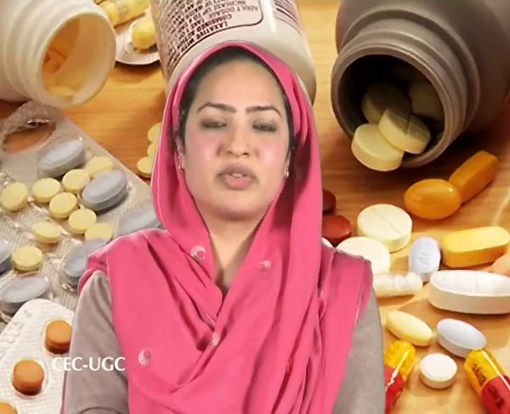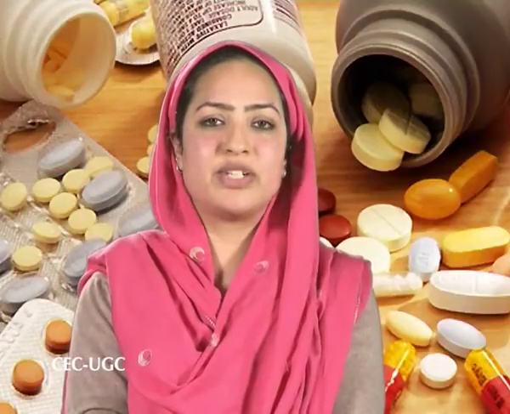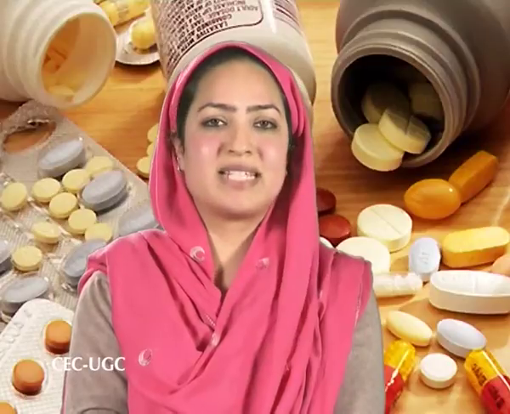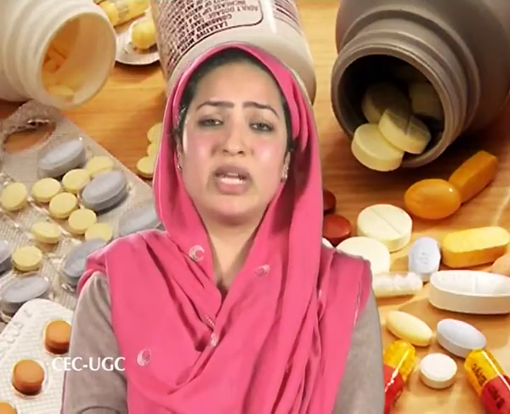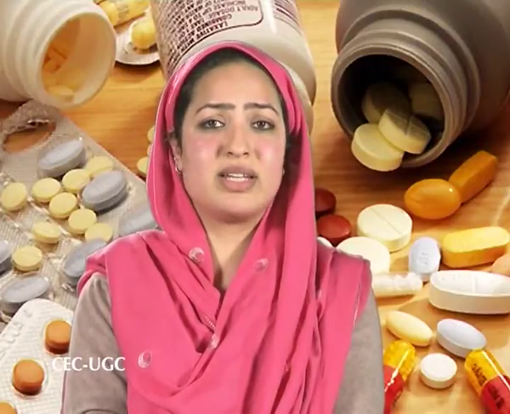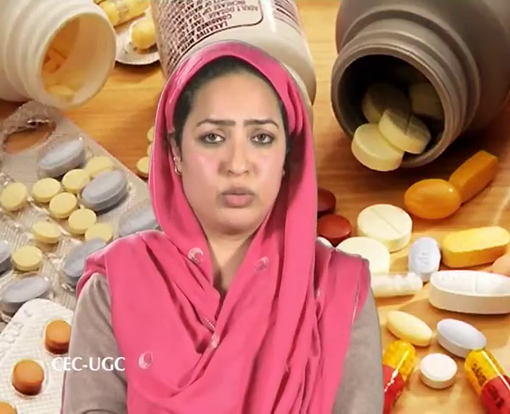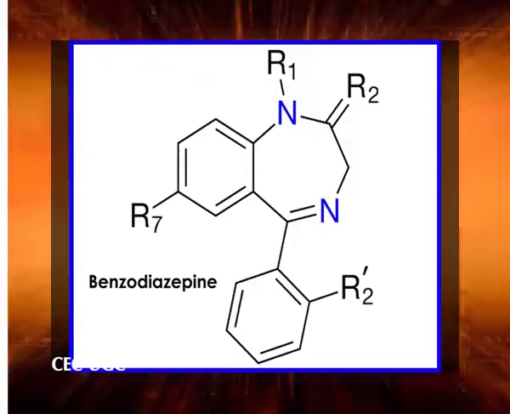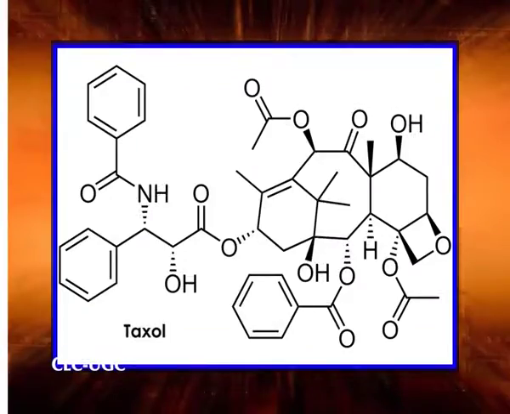The extensive screening approach has often led to original molecules. More recent examples of successful systematic screening campaigns are seen with the discovery of cyclopyrrolones, for example zopiclone, as ligands for the central benzodiazepine receptor, or of Taxol as an original and potent anti-cancer drug.